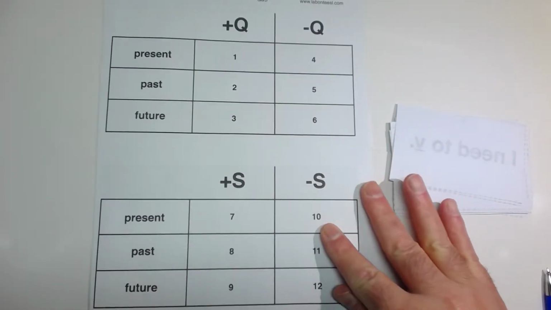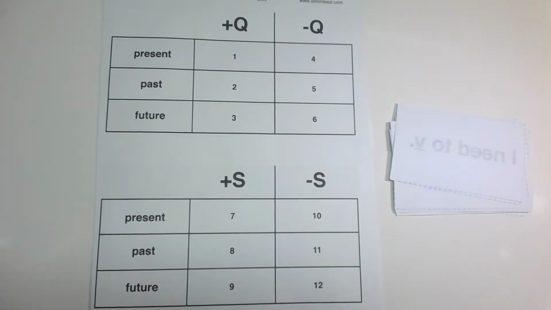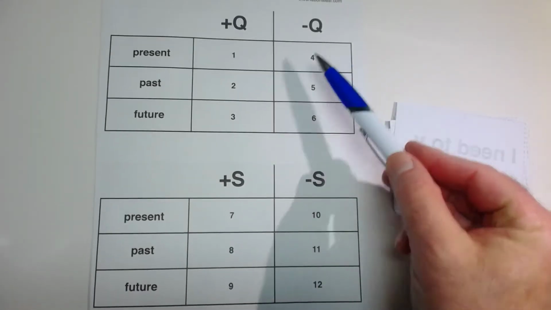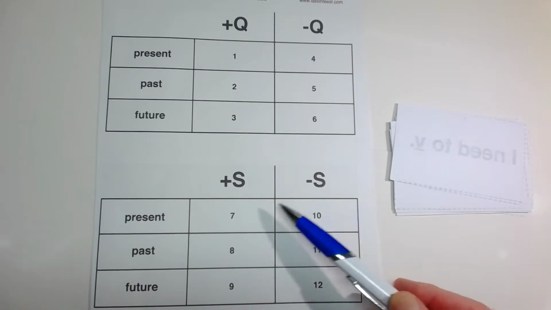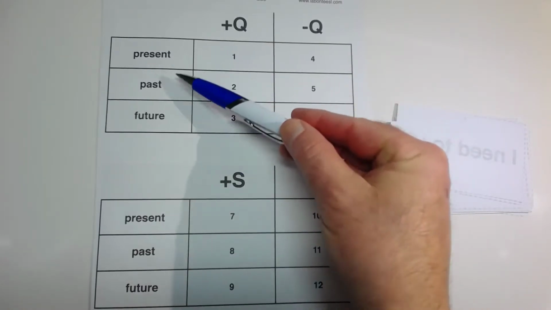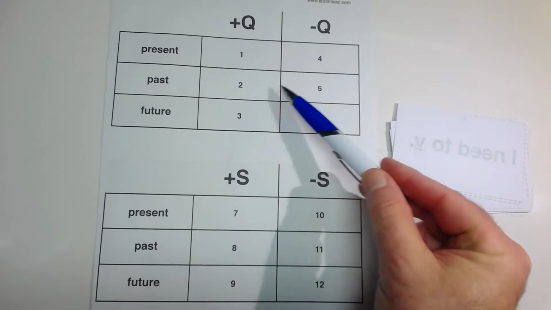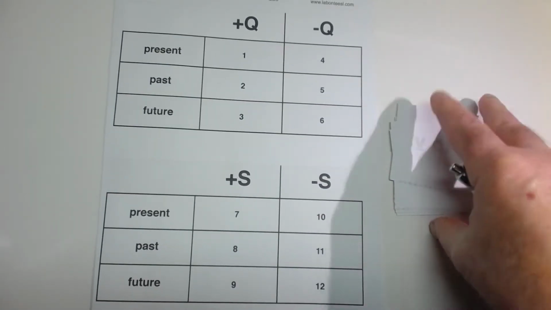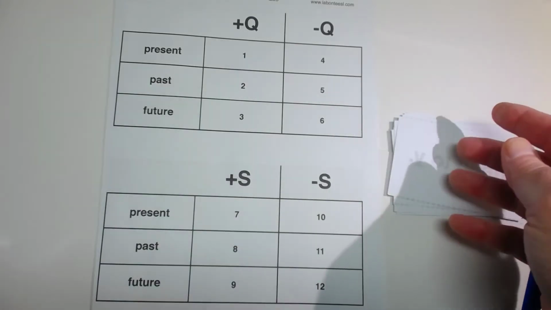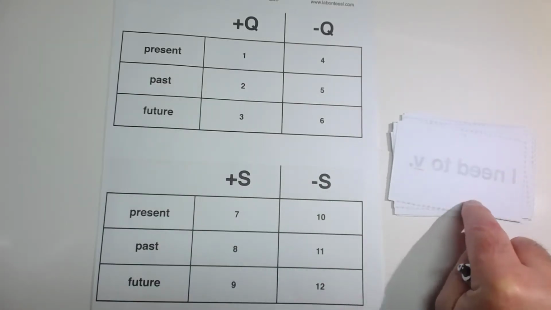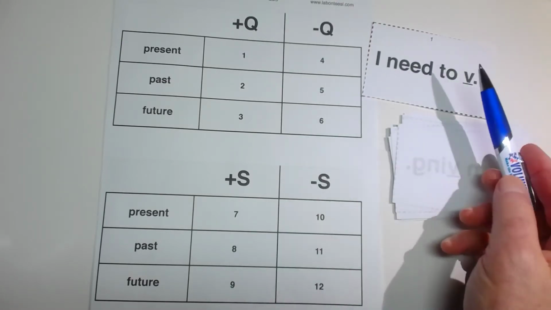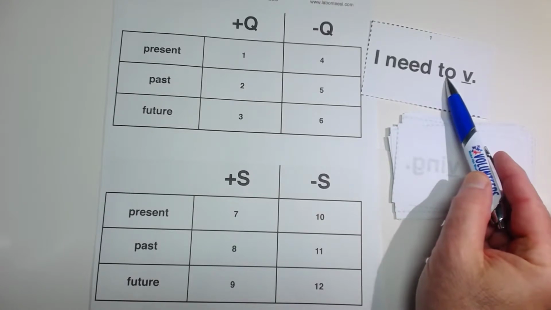There are 12 different variables in the beginning which students have to get used to. There are either positive or negative questions, positive or negative sentences. They all have present, past, and future, as you see here. So there are only 12 variables that you find here. As you go through the lessons and your stack of cards builds up, you can simply, for the student, say this is the pattern: I need to.